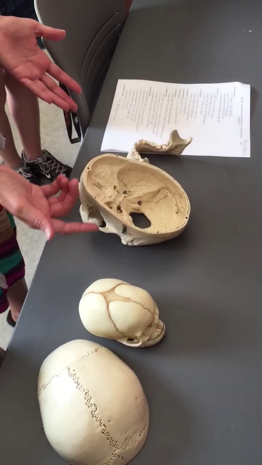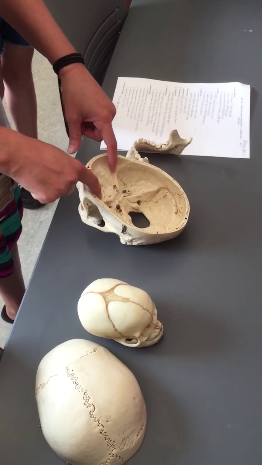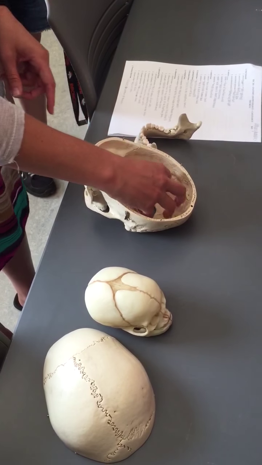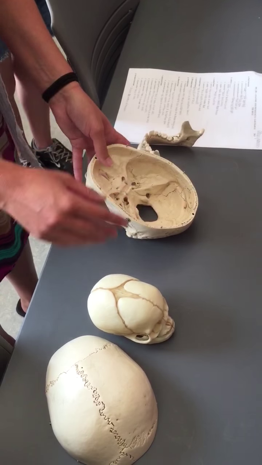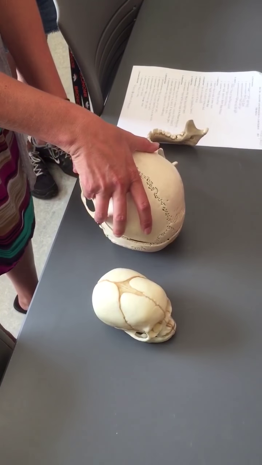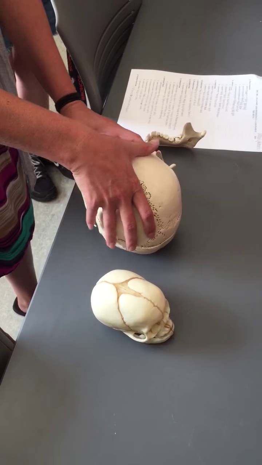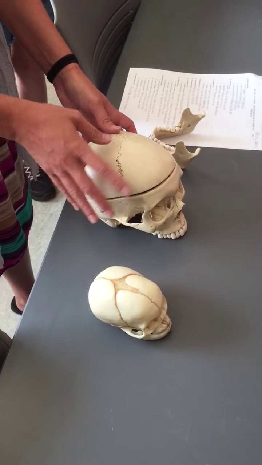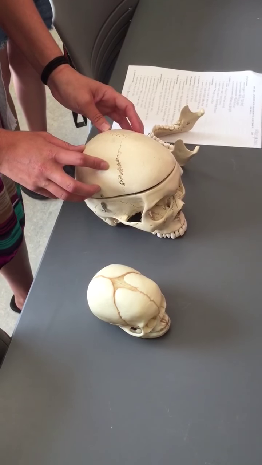There's 3 major regions inside the skull called fossa. So you have your anterior cranial fossa here, your middle cranial fossa is here, and your posterior cranial fossa is back here. Okay, so put this back on. I think I already did frontal bones, but it's okay. Frontal bones, parietal bones. Lovely.